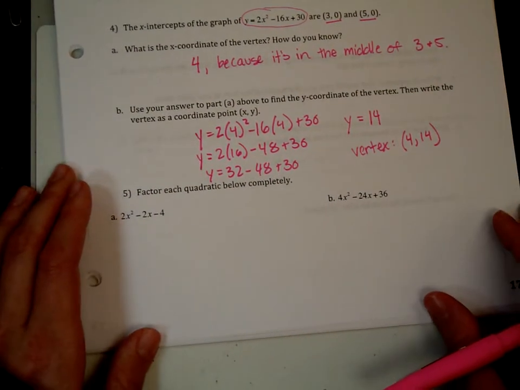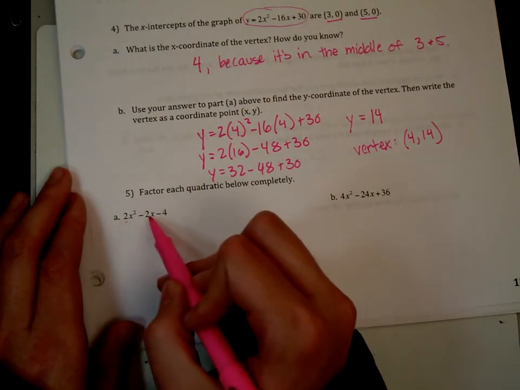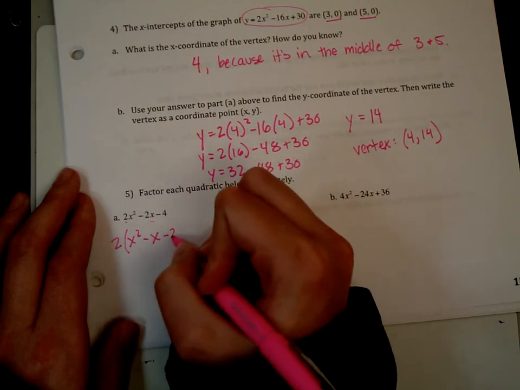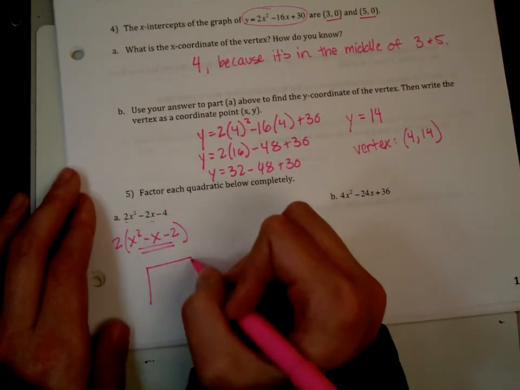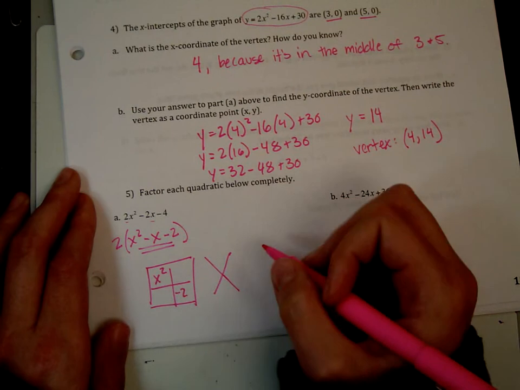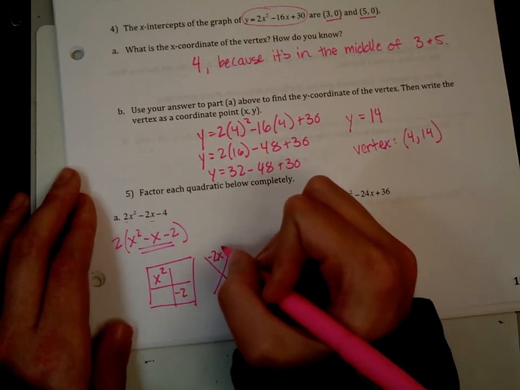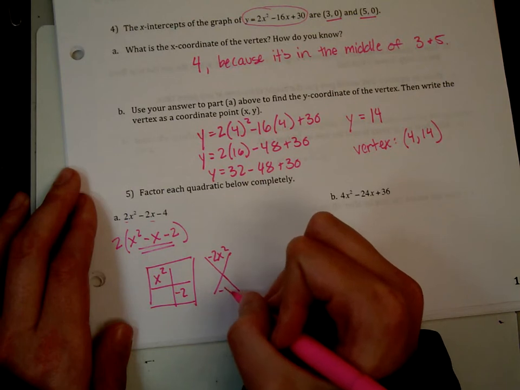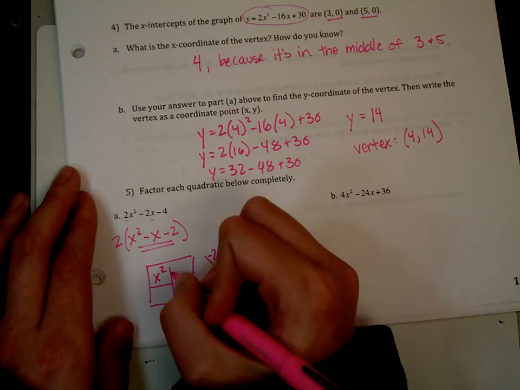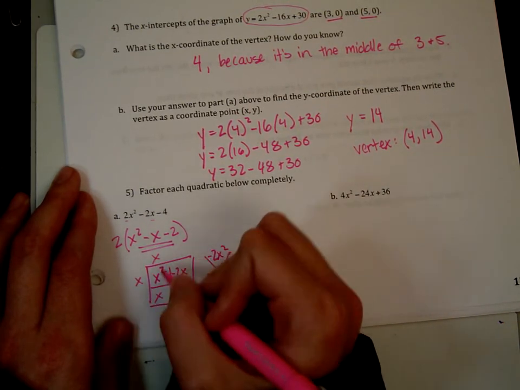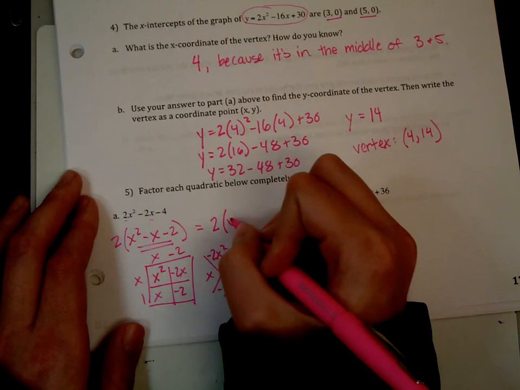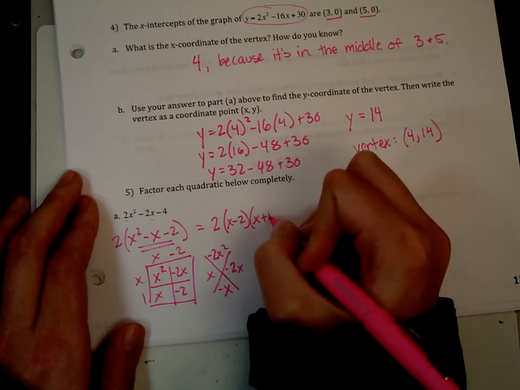Factor each quadratic below completely. So first I'm going to look for a common factor, and I see 1, 2. So I can say 2 times (x squared minus x minus 2). Now I can factor this with a box and a diamond. x squared, negative 2. So we need two numbers that multiply to negative 2x squared and add to negative x. So that'd be negative 2x and 1x. So let's see, x, 1, negative 2. So factored completely, this would be 2 times (x minus 2) times (x plus 1).